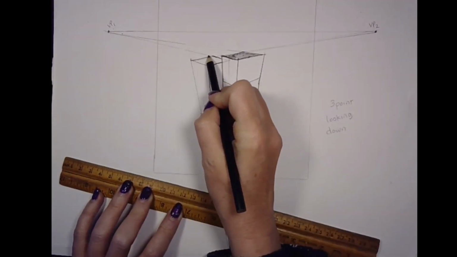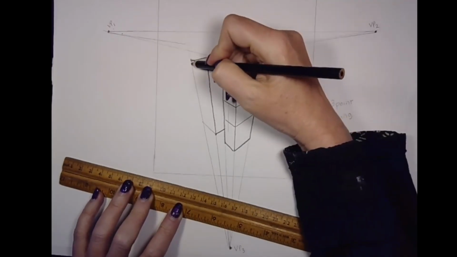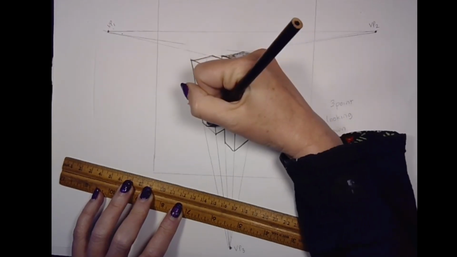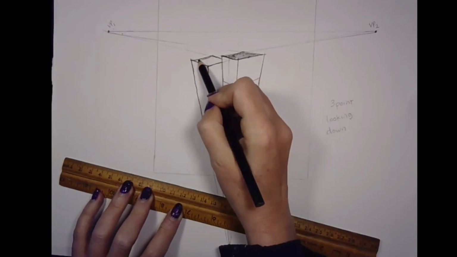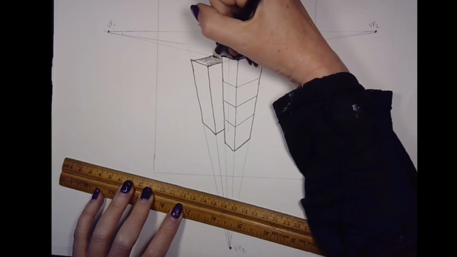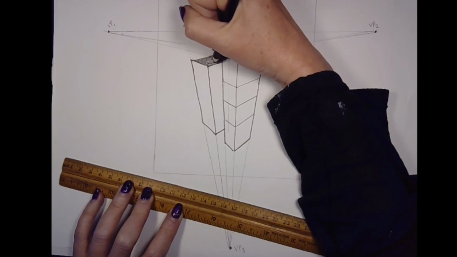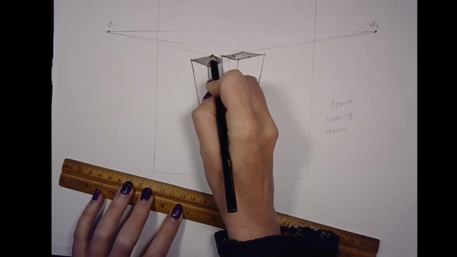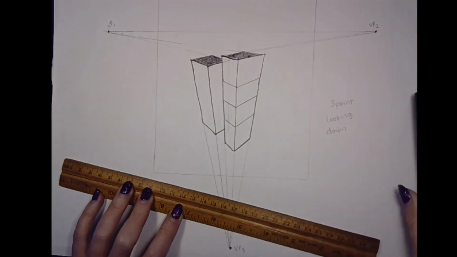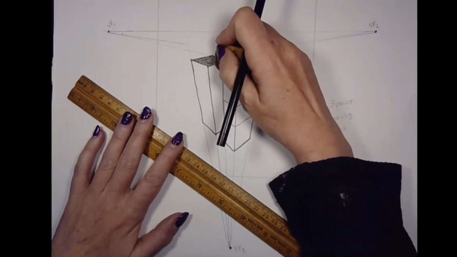Then, before I do anything, I'm going to erase this line I made because that wouldn't be in the drawing.